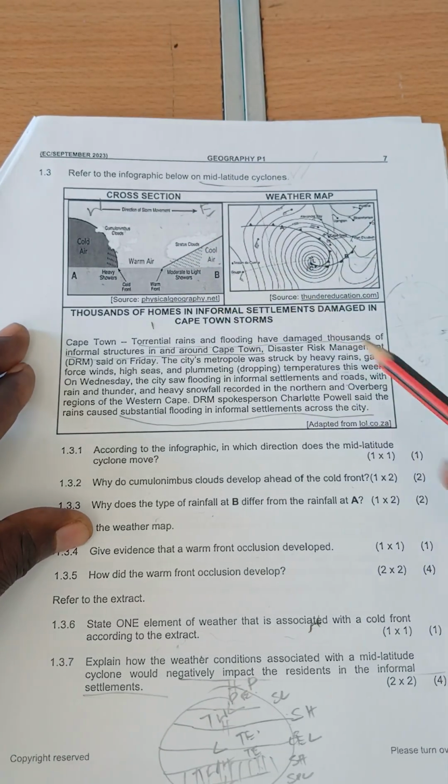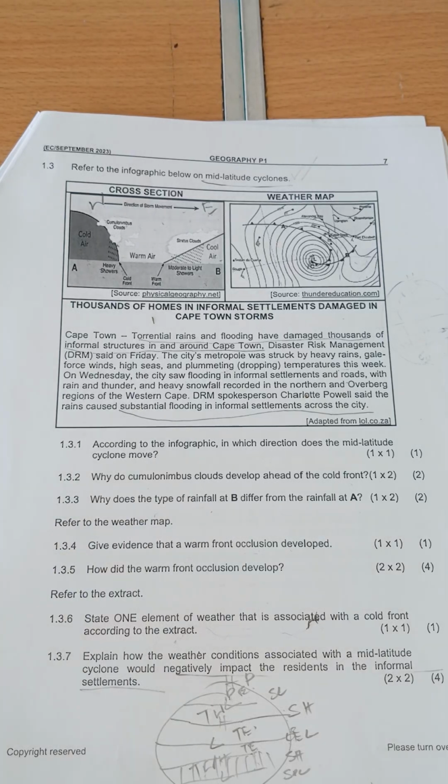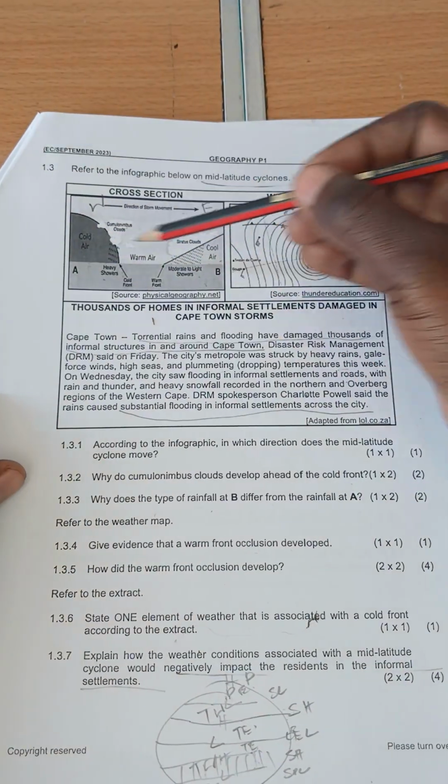Okay, you should know the positioning. Where is your cold front? Where is your warm air? That's what you need to know. You should know the positioning of cold air and warm air between the cold front and the warm front as well.